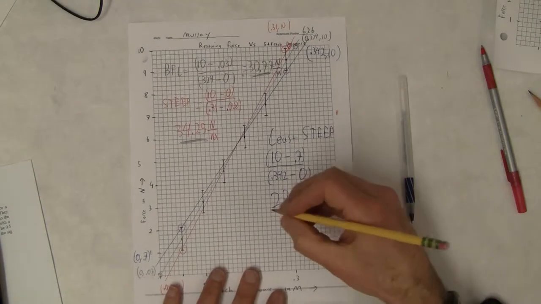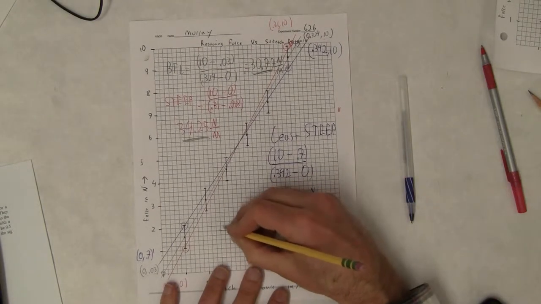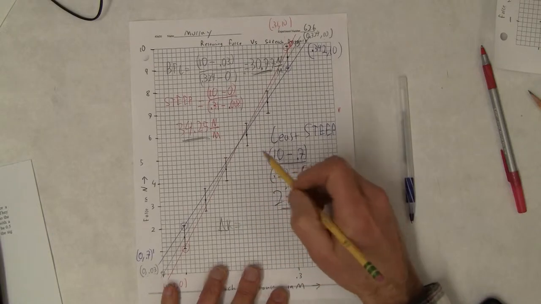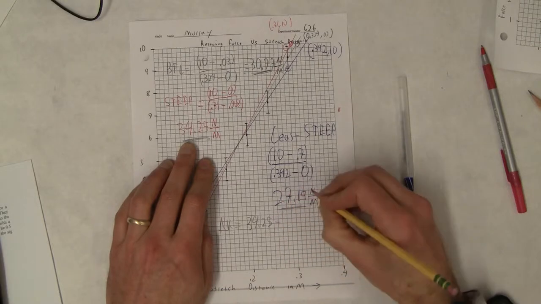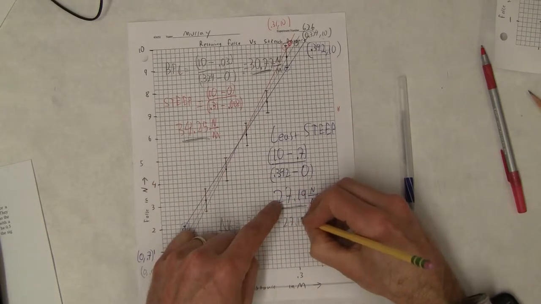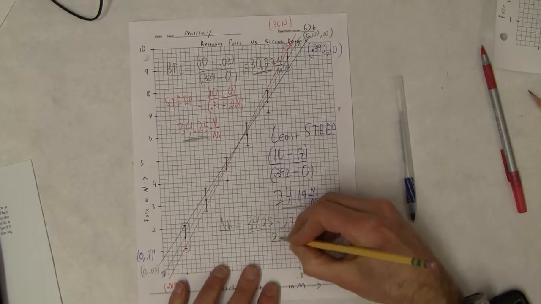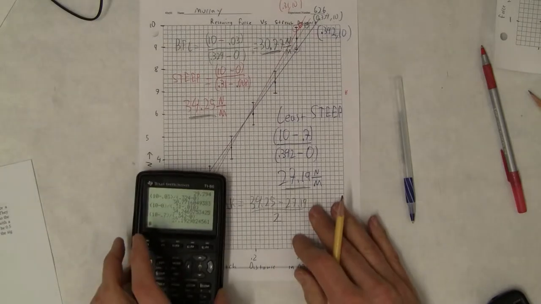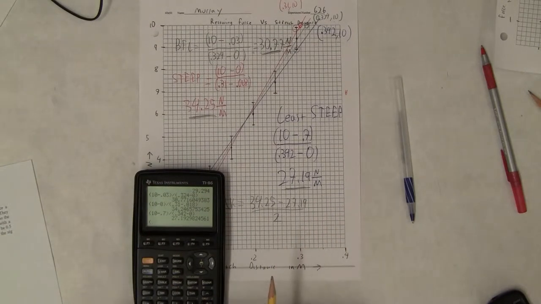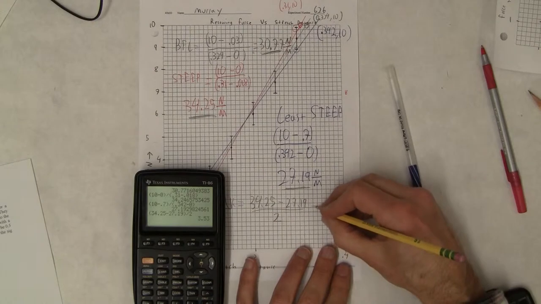Okay, so the first thing I'm going to do is figure out the uncertainty of my k. And that's just the highest one, the 34.25, minus the low one, 27.19, divided by 2. So you go high minus low divided by 2. So let's just do that. Parenthesis 34.25 minus 27.19, and then let's divide that by 2. And I'm getting 3.53.